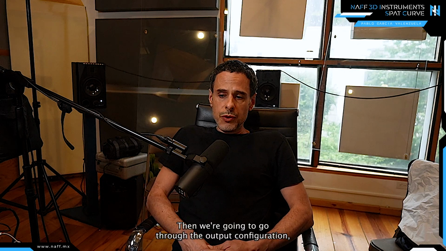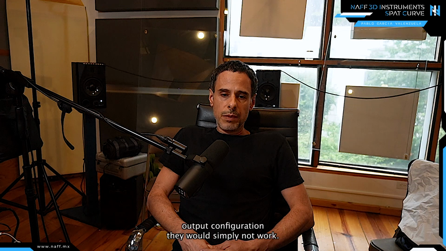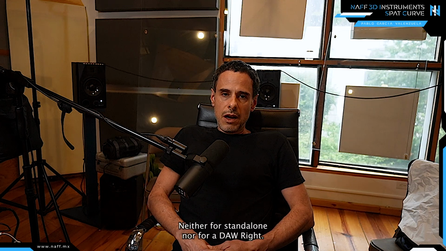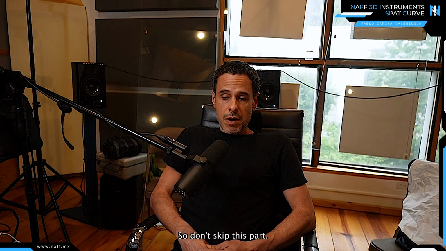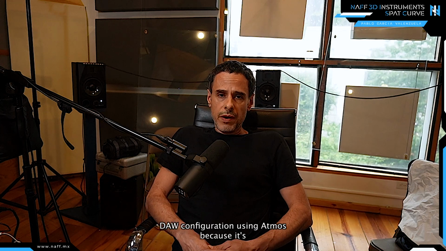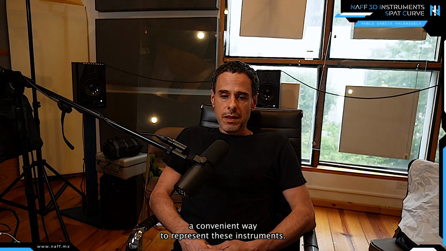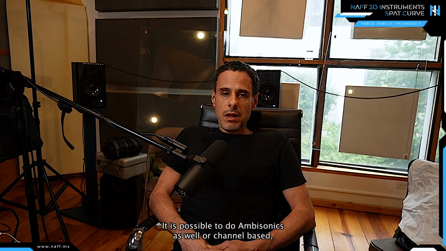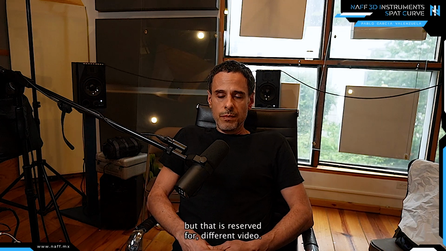Then we're going to go through the output configuration, which is very important because without a proper output configuration, they would simply not work, neither for standalone nor for a DAW. So don't skip this part. And then we're going to go through DAW configuration using Atmos because it's a convenient way to represent this instrument. It is possible to do ambisonics as well, or channel-based, but that's reserved for a different video.